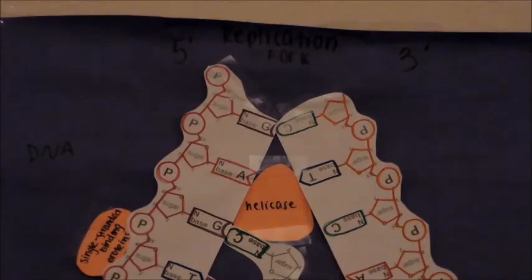DNA replication begins with the replication fork, this region right here, indicating where the parent strands of DNA are being unwound with the help of several proteins, such as helicases. Helicases belong to the enzyme family, serving to untwist the double helix at the replication forks and separating the original strands.